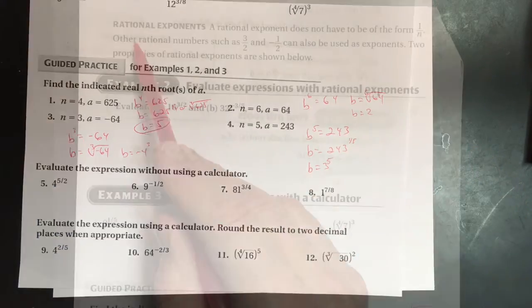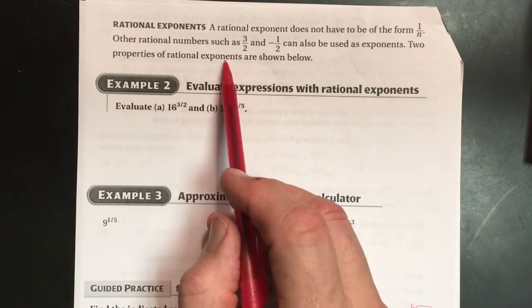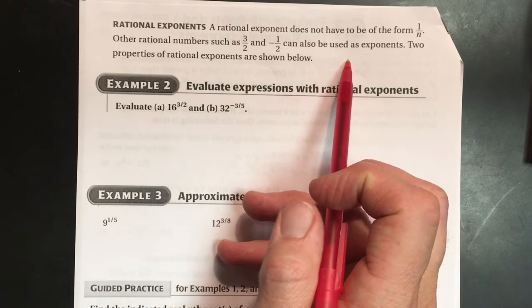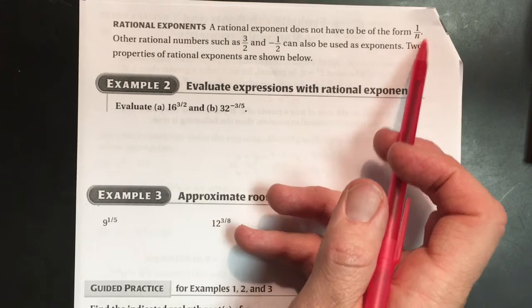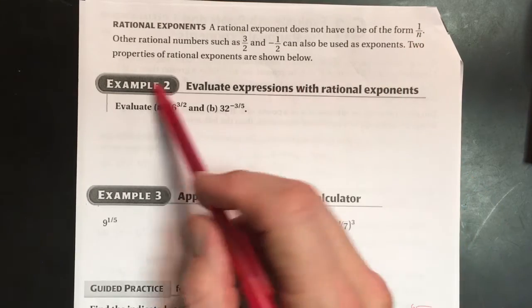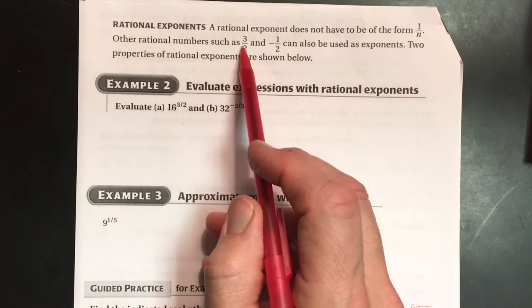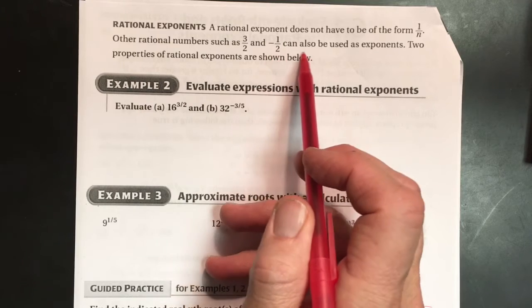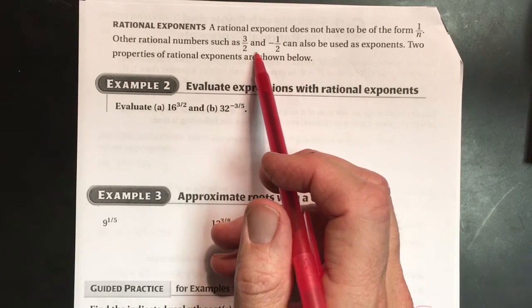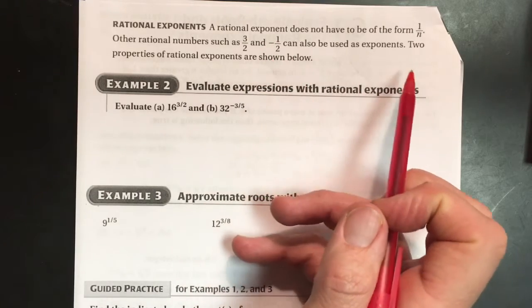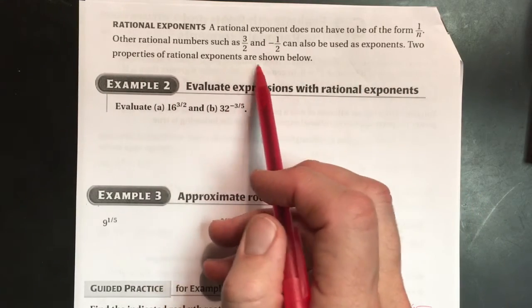3 to the 5th. Rational exponents. A rational exponent does not have to be in the form of 1 over a number, like 1 third, 1 fourth, 1 half. But other rational numbers, such as 3 halves or negative 1 half, can also be used as exponents. And that seems very complicated, but this is not that difficult to understand. Two properties of the rational exponents are shown below.